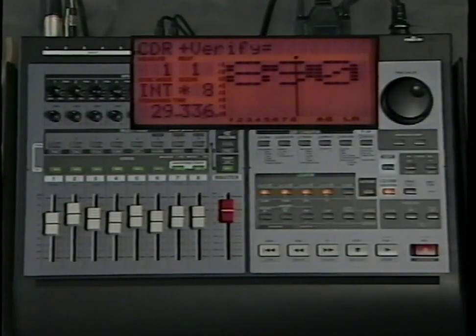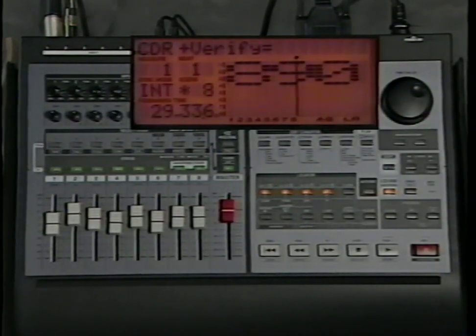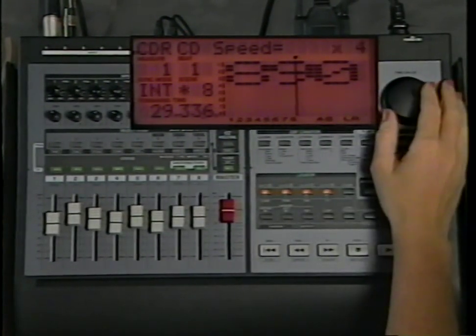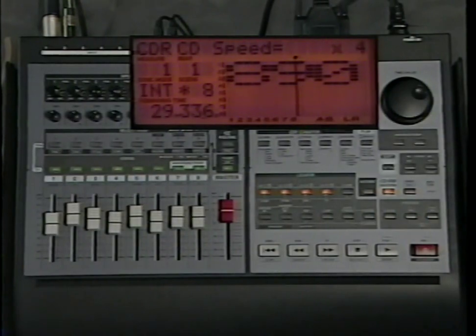Press the right parameter button to set the CDR record speed. Use the dial to select the highest number for fastest results. Then press Yes.